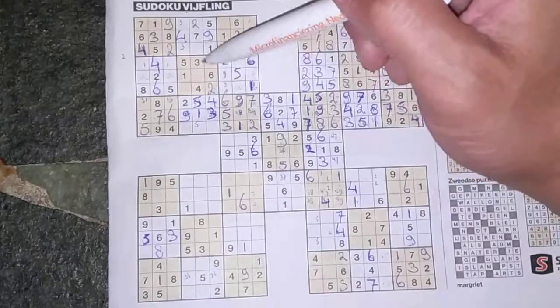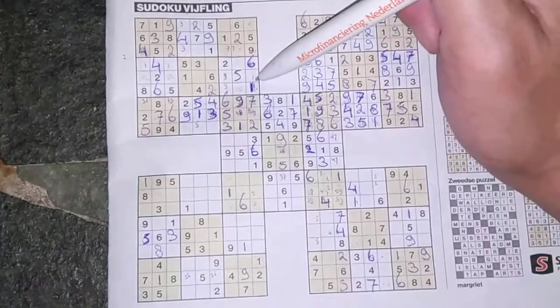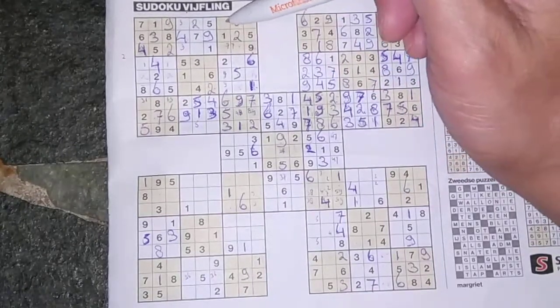2, 2, 4, 4. Here 4, there 4. Here 4, there 4.